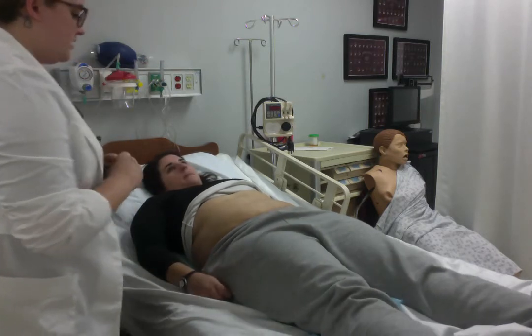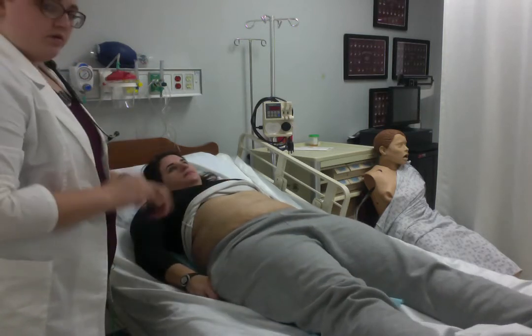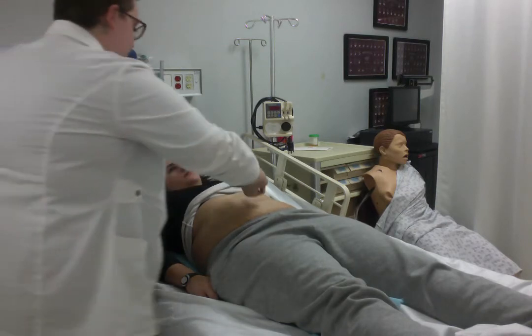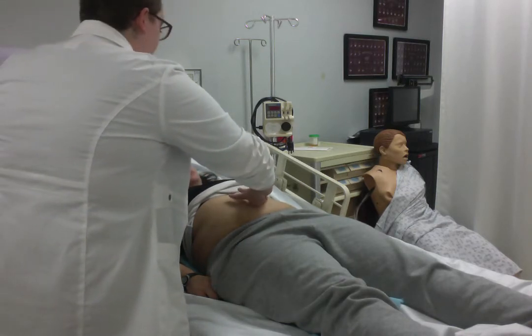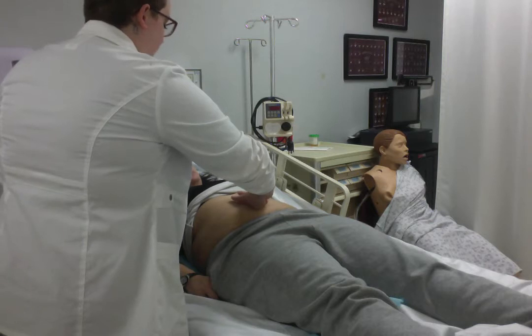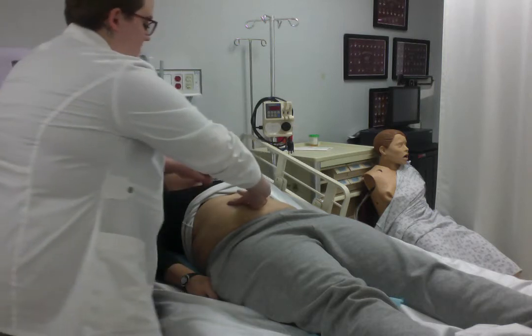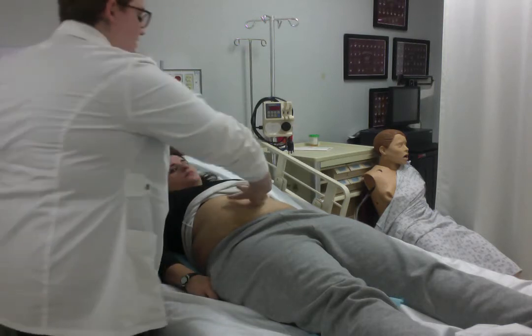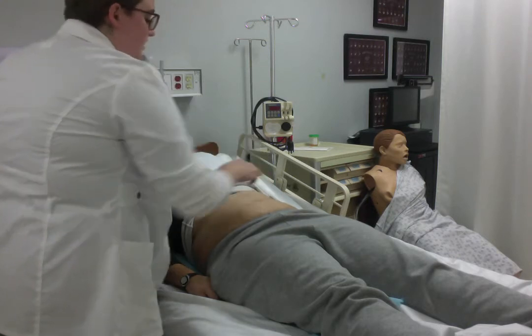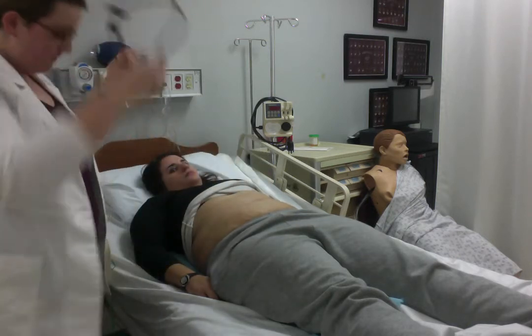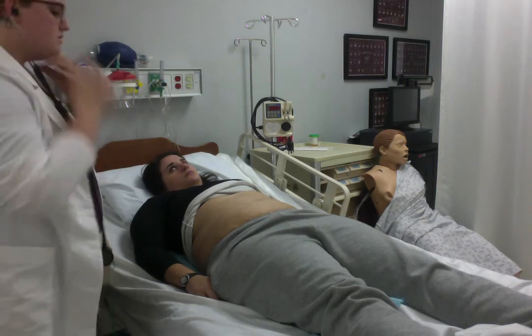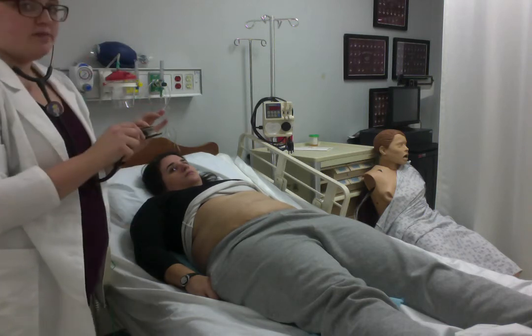Next, I'm going to auscultate the abdominal aorta. So I'm going to take my hands like this and place it above the belly button, just left of the midline for the aorta. And these 2 things right here are going to be my renal arteries. So I'm going to check and make sure that there's no bruit on that, and I'm going to use the bell.